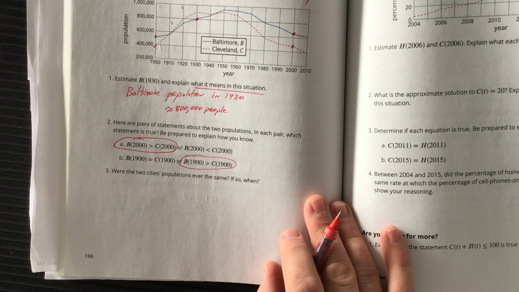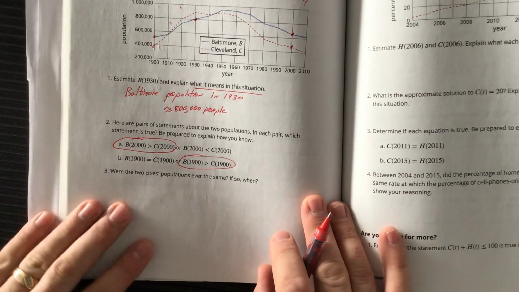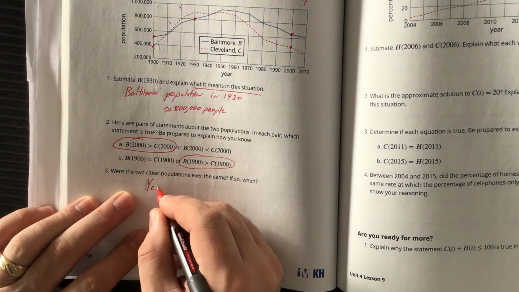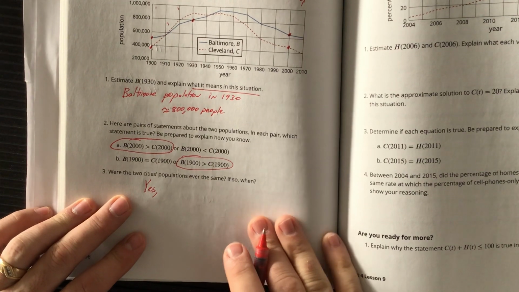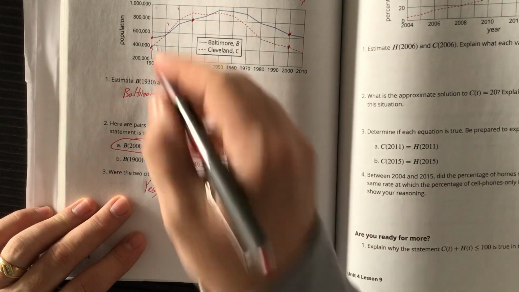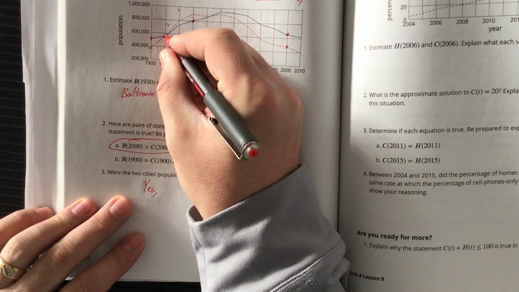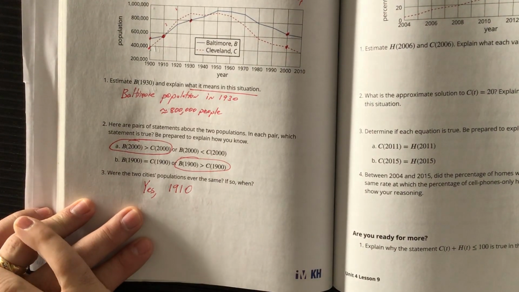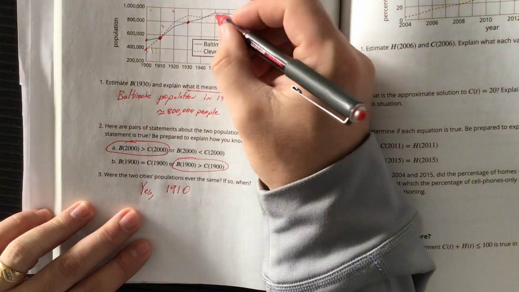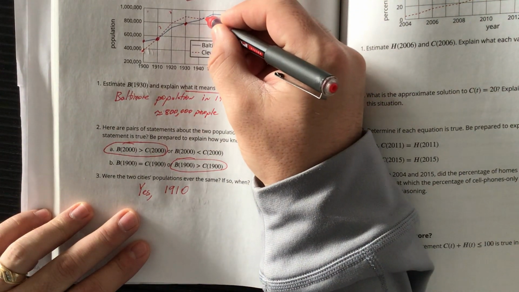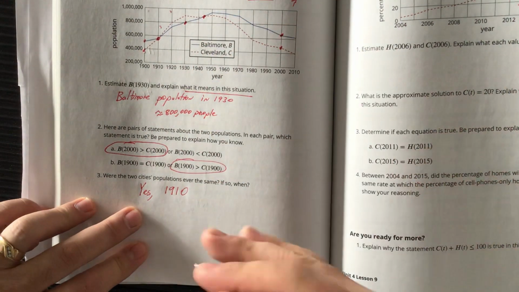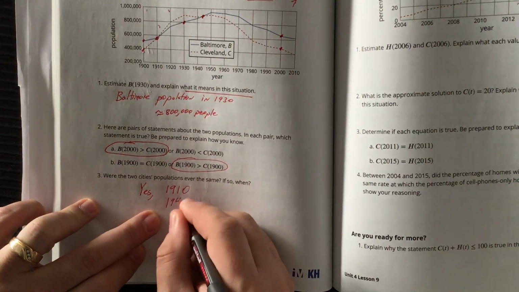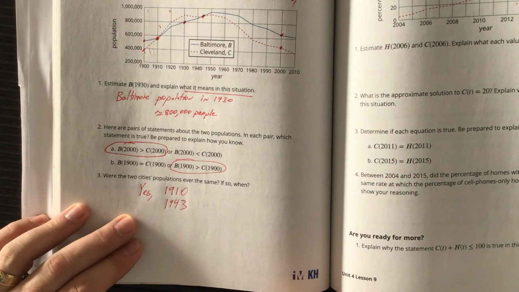Were the cities' populations ever the same? It says when? 1910. So we're looking for where the lines cross. Yeah, 1944, 1943, somewhere in there. Either one would be acceptable.